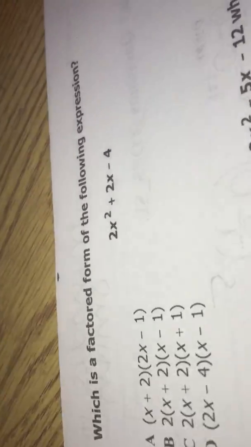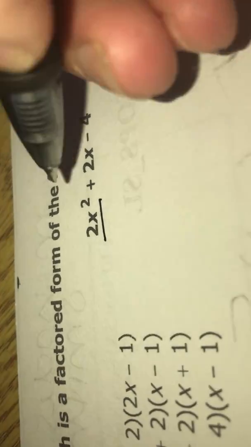D. Okay, so for number 5, we're going to solve by factoring. And for this one, each of these is divisible by 2. So the first step would be to pull out any common factors, and all are divisible by 2.